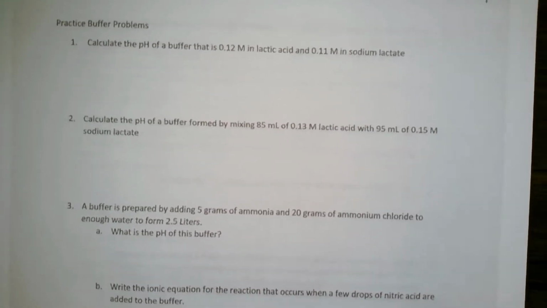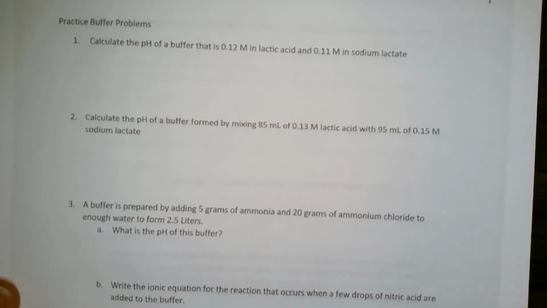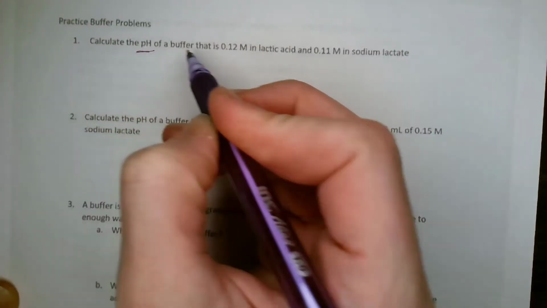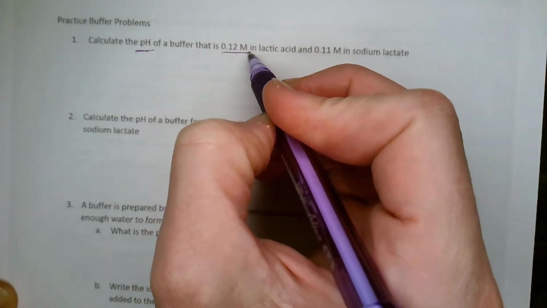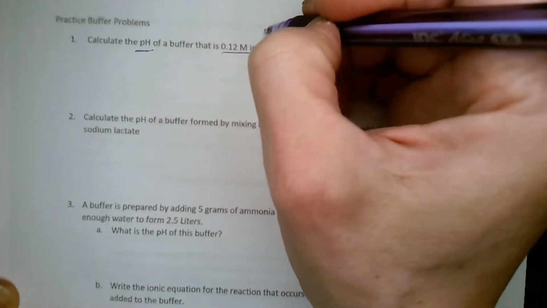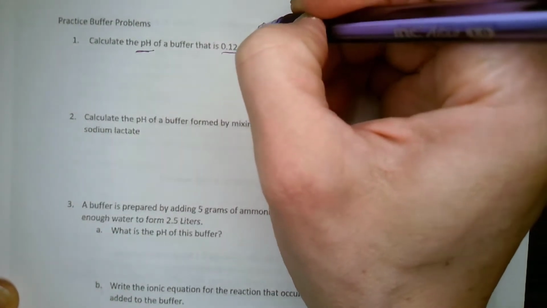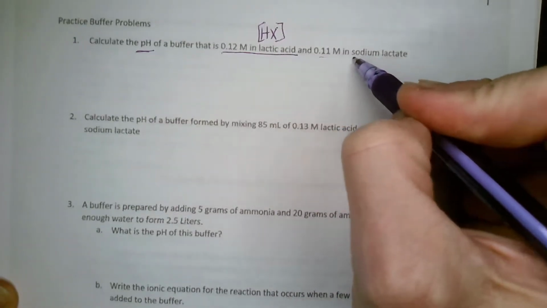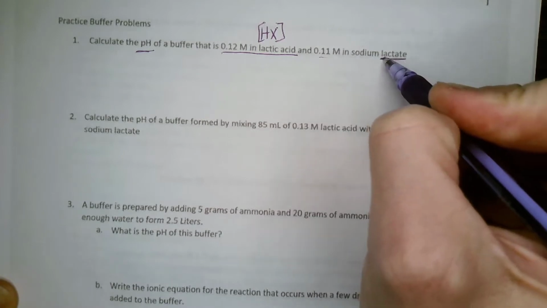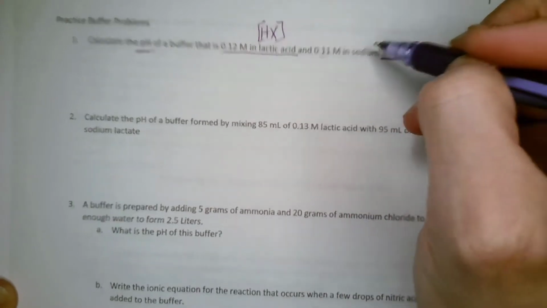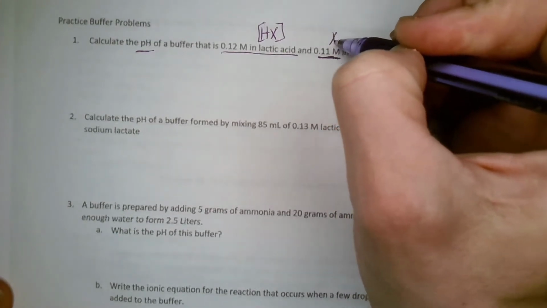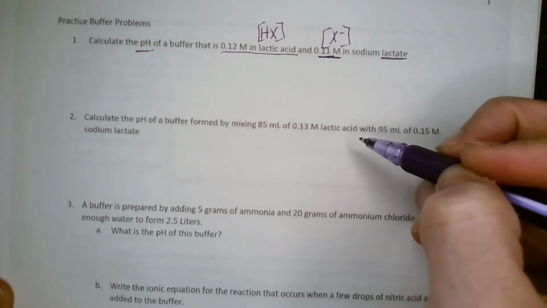Let's look at some practice buffer problems. Make sure that you have your calculator handy and your Appendix D. We want to calculate the pH of a buffer that is 0.12 molar in lactic acid. This is our HX concentration. And 0.11 molar in sodium lactate. Again, this is our salt that 100% dissociates, so this is our lactate, or the X minus concentration.